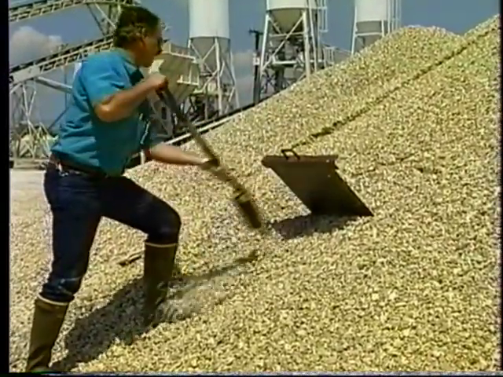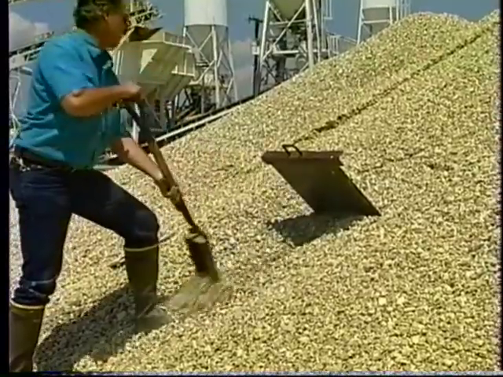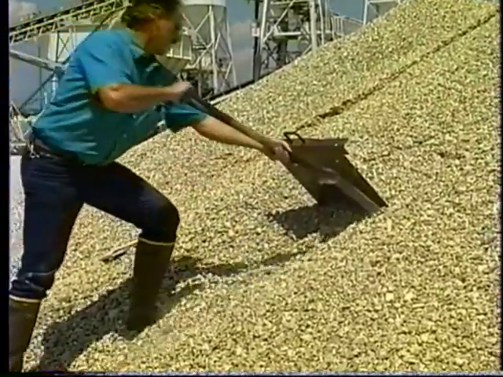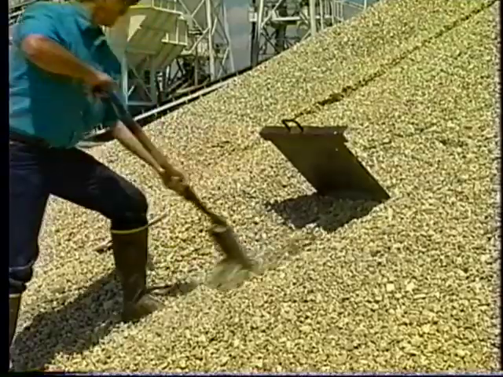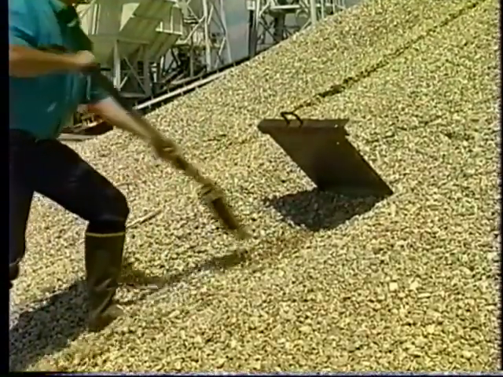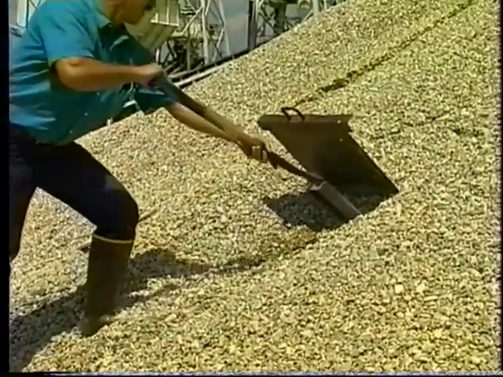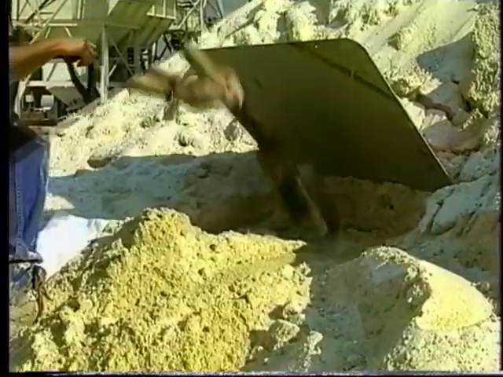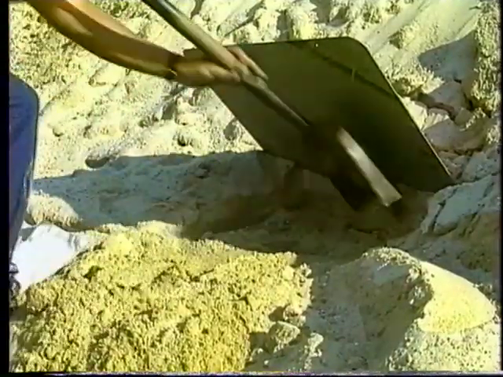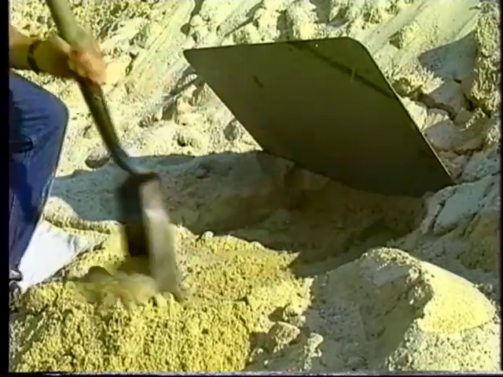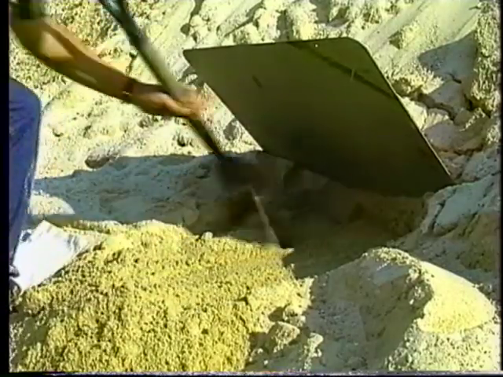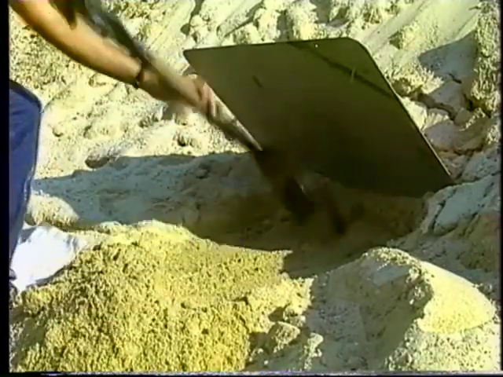The material at the surface is not as representative of the stockpile as material beneath the surface for a couple of reasons. First, fine and coarse aggregates tend to separate on the surface of the stockpile. This process is called segregation. Second, the surface can be more contaminated than the rest of the material.